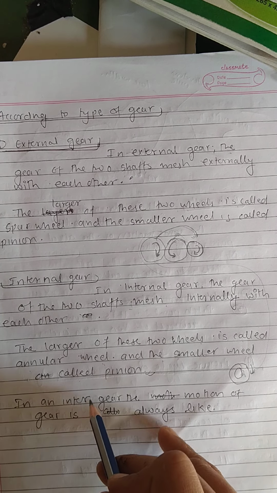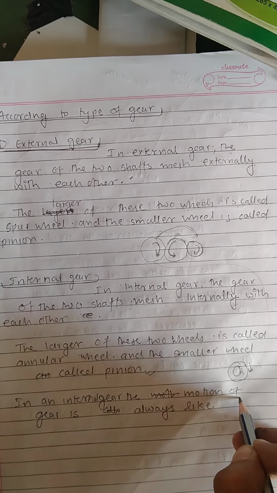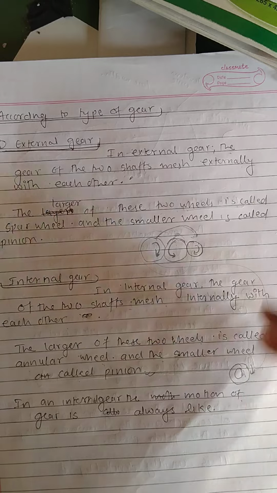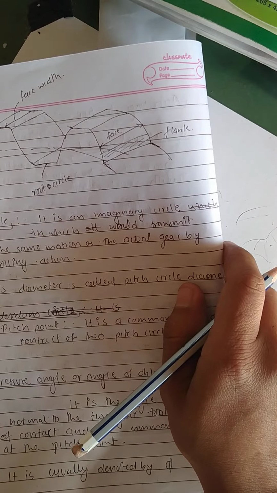In an internal gear, the motion of the gears is always in the same direction. Now, nomenclature we will do in the next lecture. Thank you.